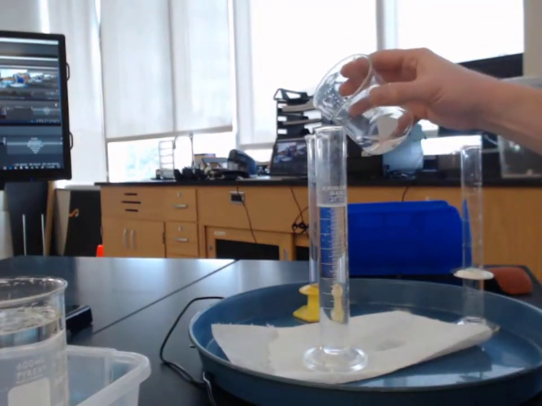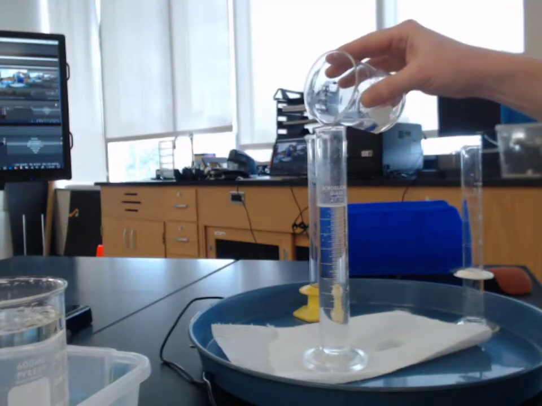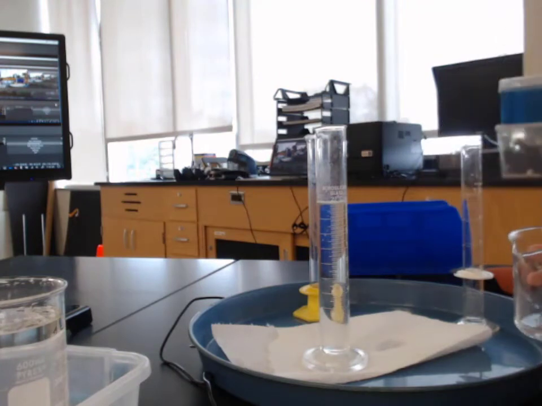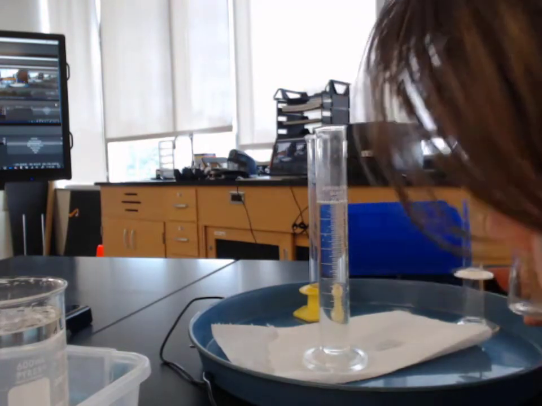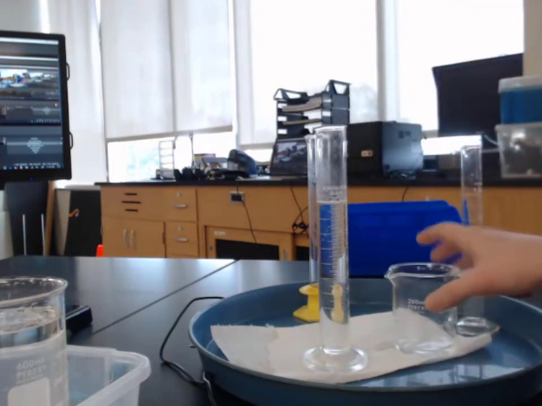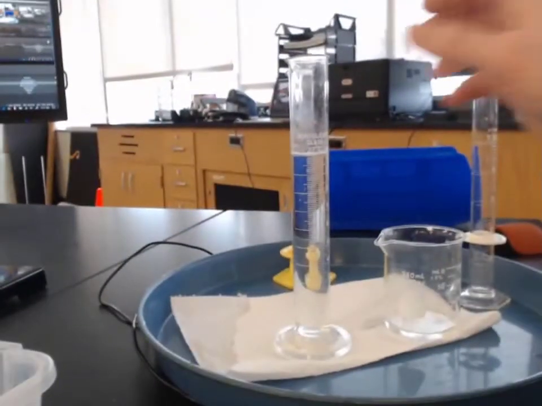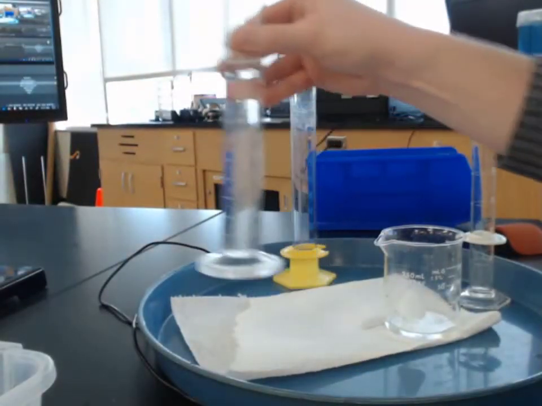You may remember from August, when we talked about graduated cylinders, there's a curve to the liquid called the meniscus, and that's where we take our volume measurement from. Hard to see with our camera here, but this is now 100 milliliters. Okay, and I still have some left over, so we got 100 milliliters that overflowed.